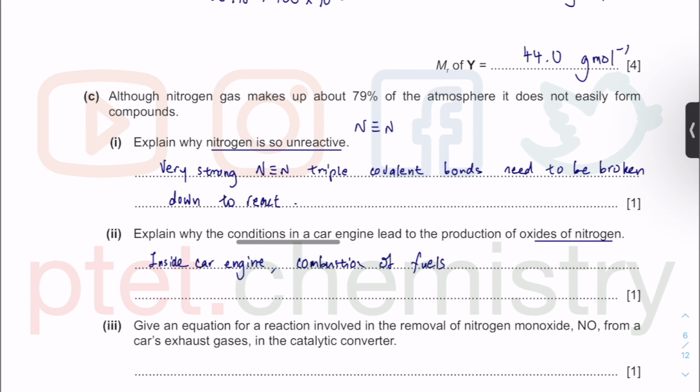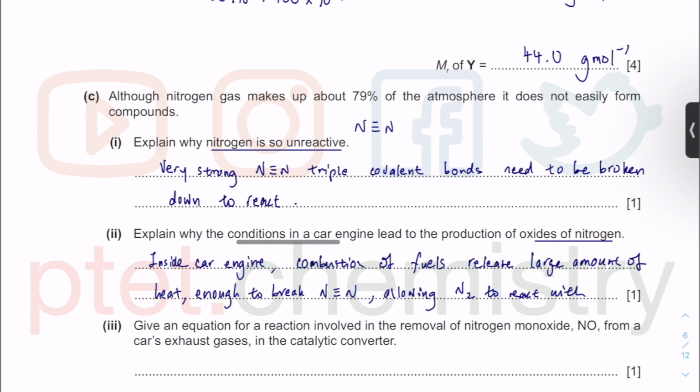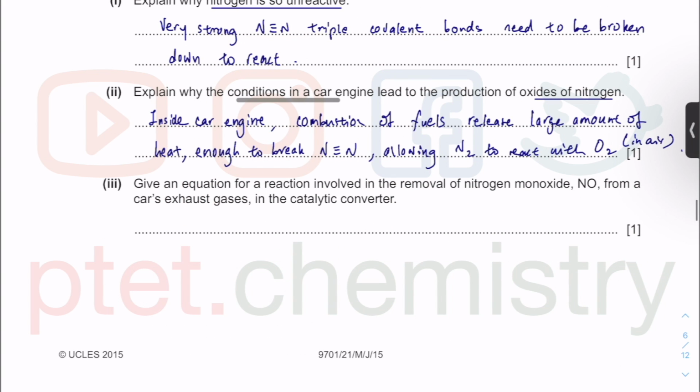This combustion of fuels releases a large amount of heat energy, and this is sufficient to break the nitrogen-nitrogen triple covalent bond, allowing the N2 to react with oxygen in the air. So you have O2 present in the air at about 21%, and you already have 78% of nitrogen in dry air to begin with.